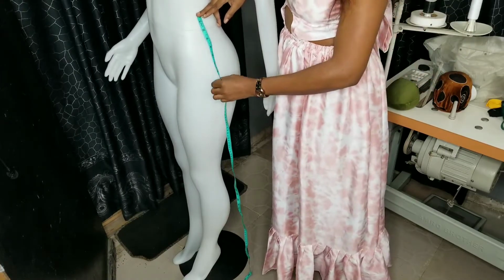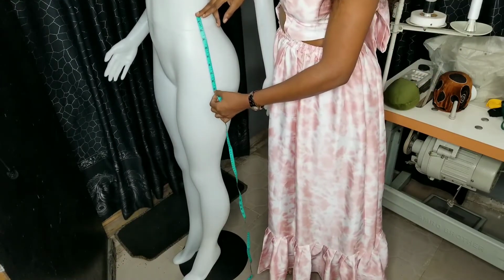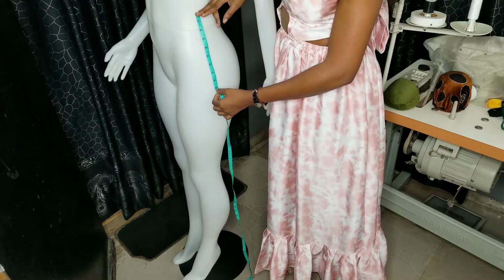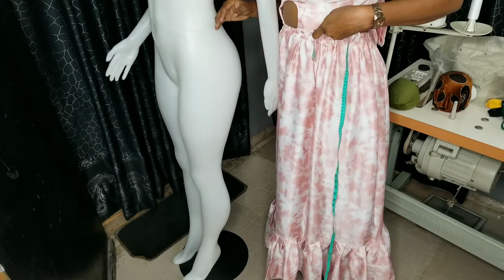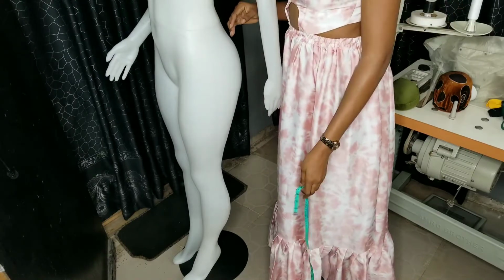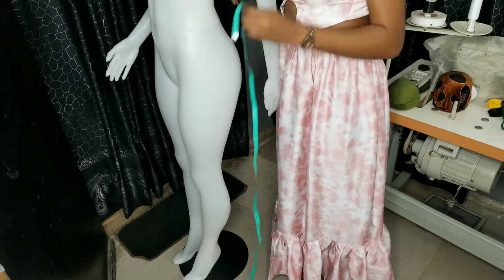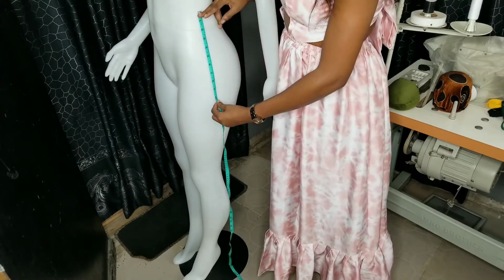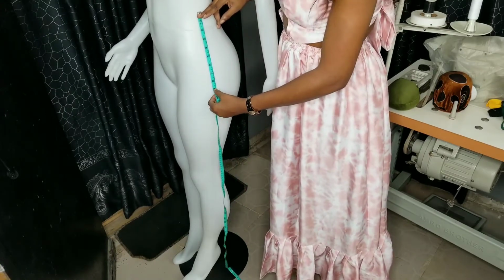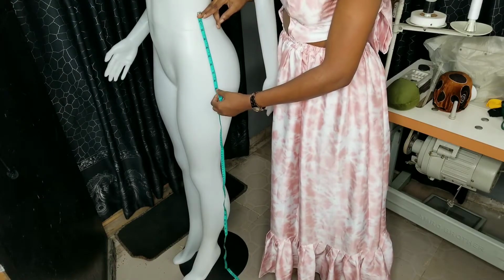Sorry, I'm wearing loose clothes. To the highest point of the hip. And for my mannequin here it is 9. Remember, I said some people are more elongated from the waist down than they are from the waist up. So my mannequin is more elongated from the waist down. So the natural hip for this mannequin is 9 inches.